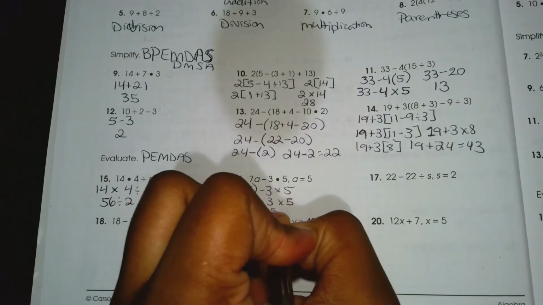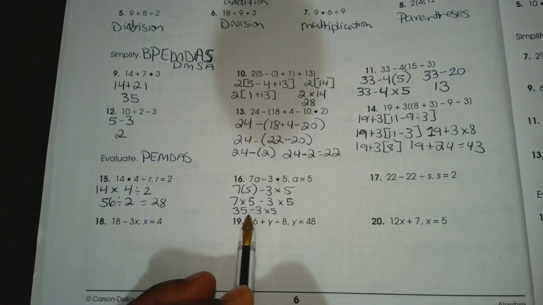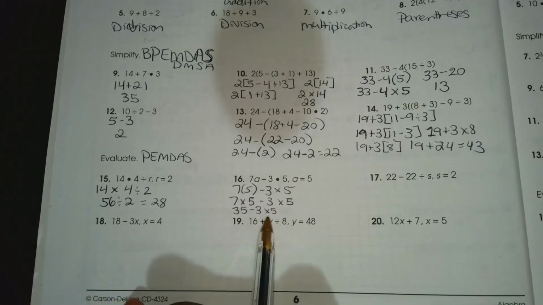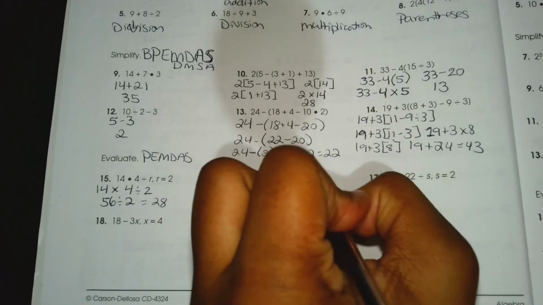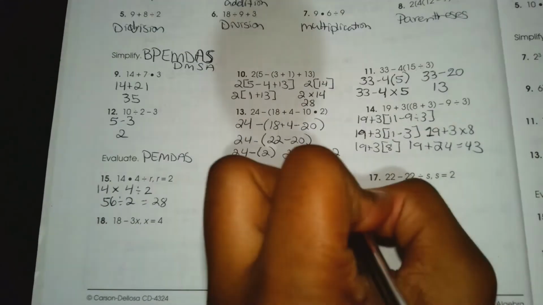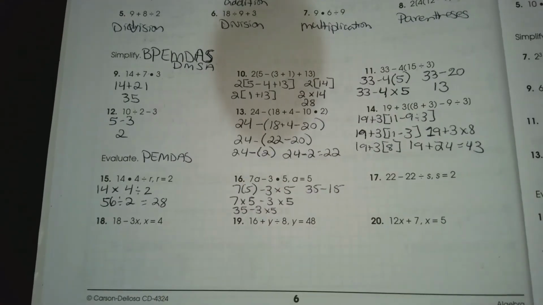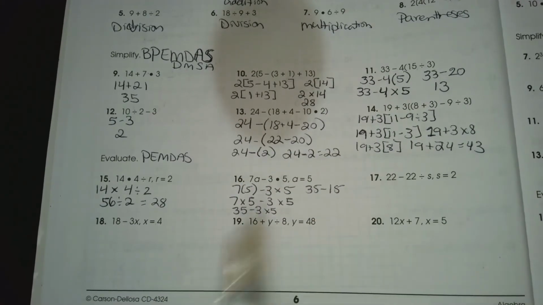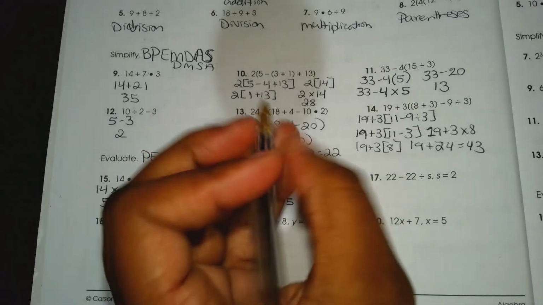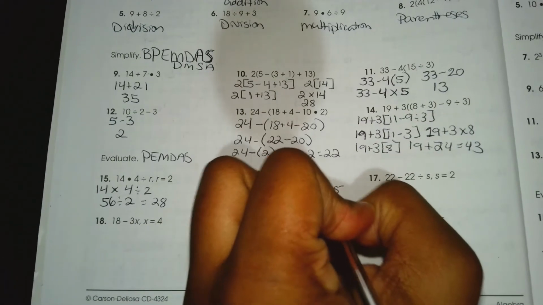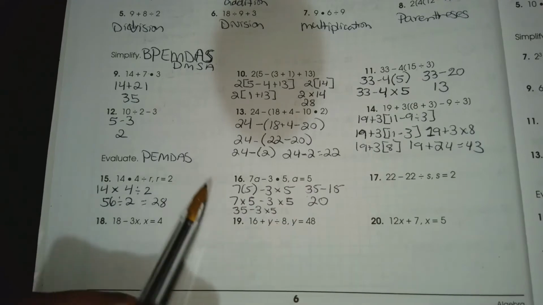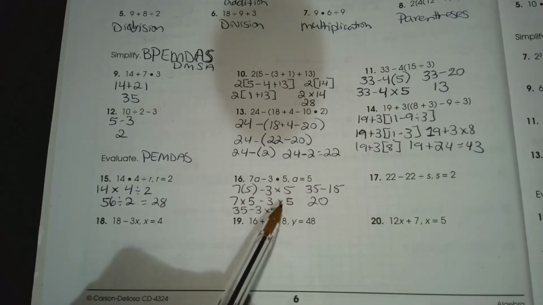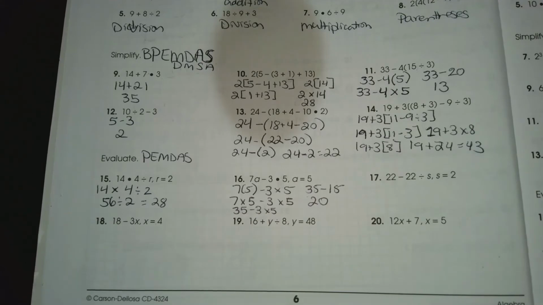Minus 3 times 5. Next, we have multiplication and subtraction left. We're still doing our multiplication first because it comes first in our order of operations. So we have 35 minus, and then 3 times 5 is 15. And then all we have left is our subtraction, and 35 minus 15 is 20. All right. So just remember, whenever you see 2 of the same operations, you want to still work from left to right, okay? Just so you won't get confused.